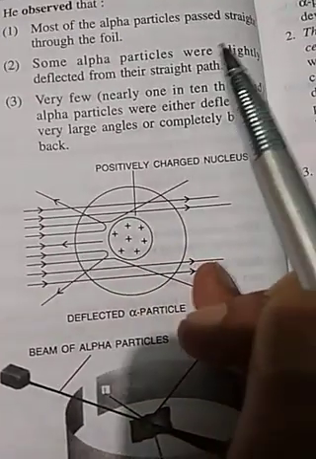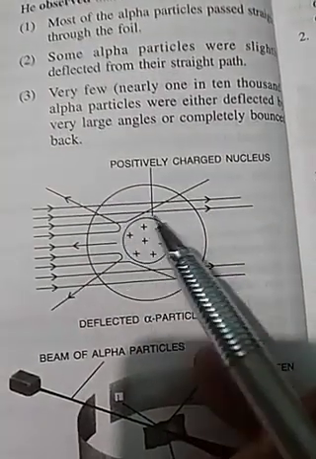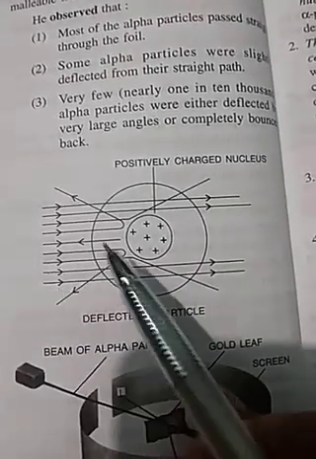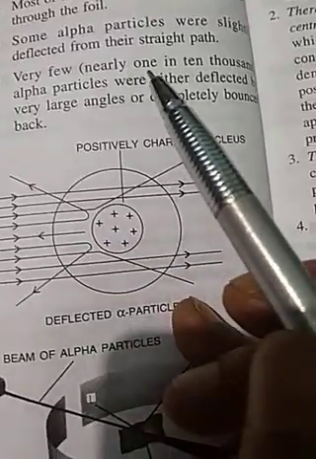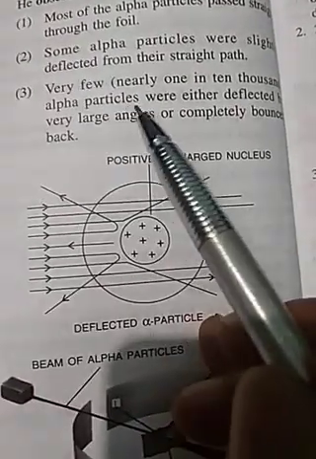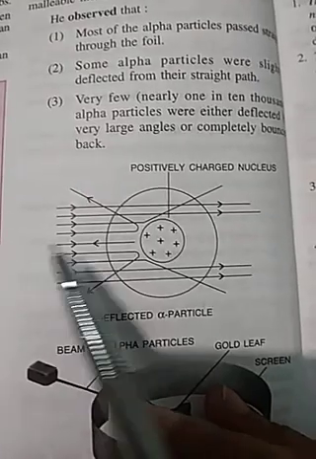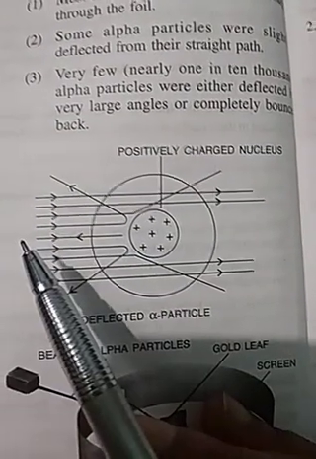Some alpha particles were slightly deflected from their path, some were highly deflected, and very few, nearly 1 in 10,000 alpha particles, were either deflected with a high angle or completely bounced back. The ray was going and came back. This led to think why it happened so.